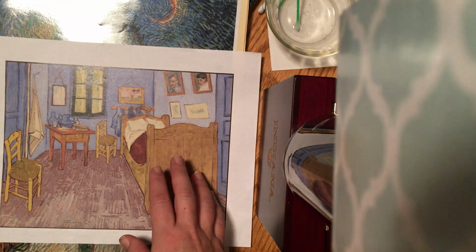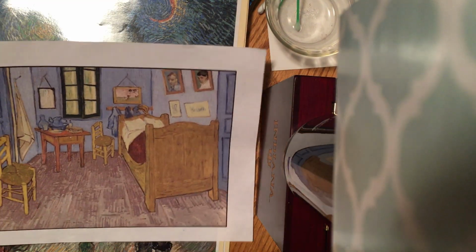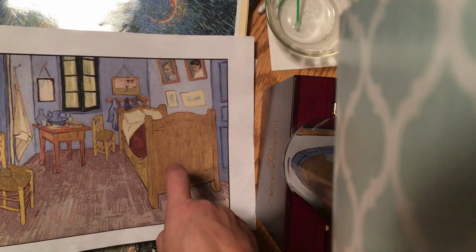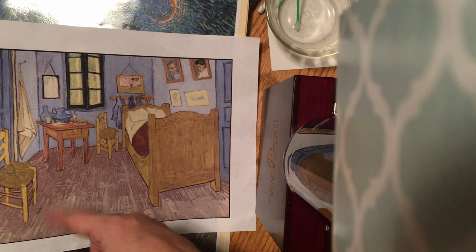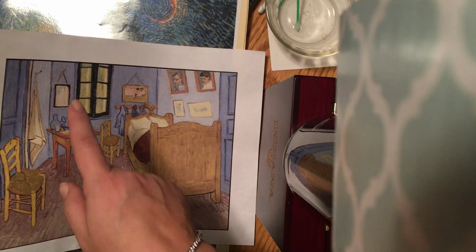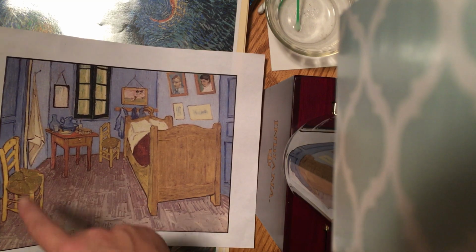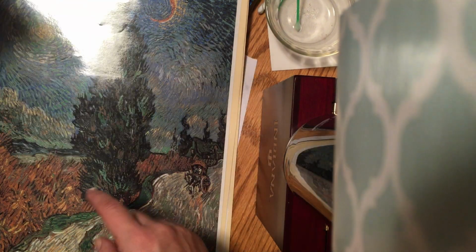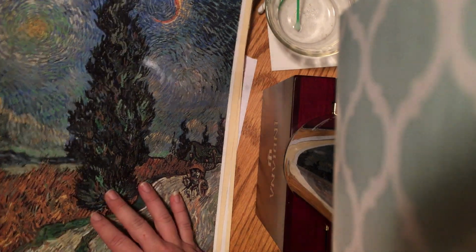And so here's some other paintings of his. This is called his bedroom, or the bedroom. It's really neat, and you can see the lines in the bed, and you can see the lines on the floor. See, he didn't blend that in, that's okay. So he used paint, and you can see all the lines. You can see the chairs outlined. You guys are learning how to trace and outline. That's what he did.